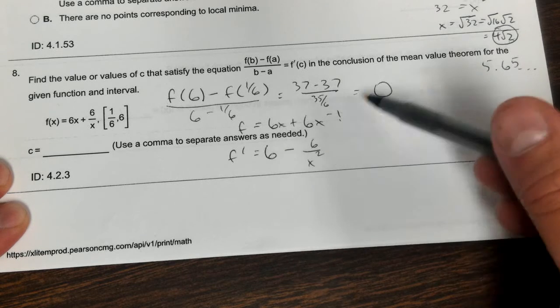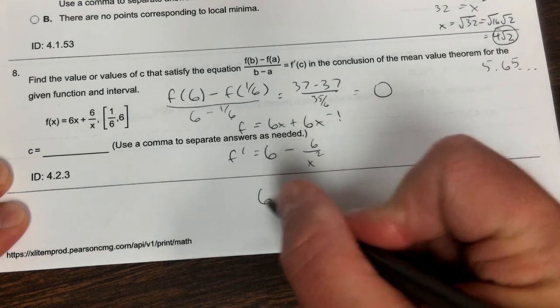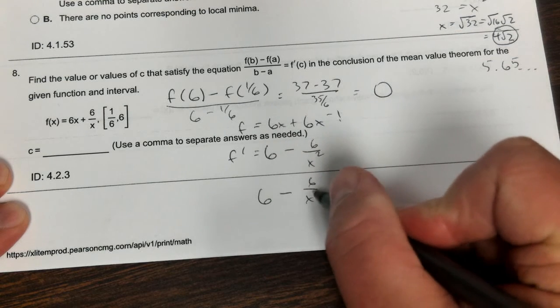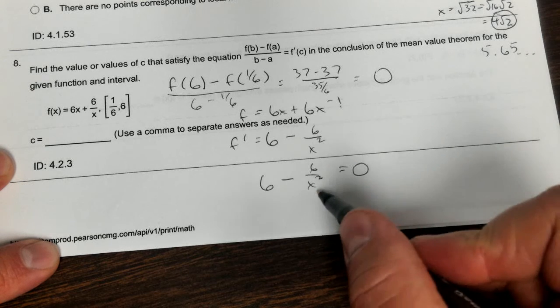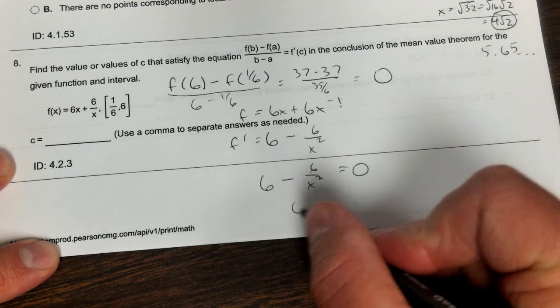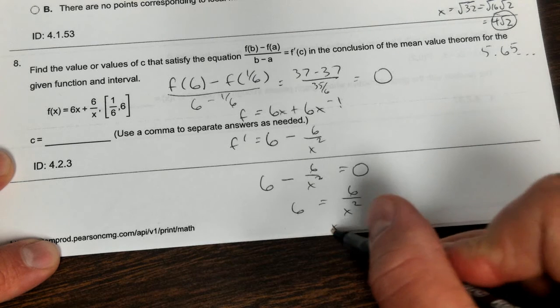So now we set these terms equal to each other. So 6 minus 6 over x squared equals 0. I would recommend moving this to the right, so you get 6 equals 6 over x squared, and then just solve.